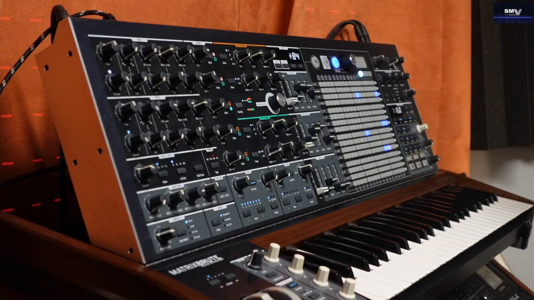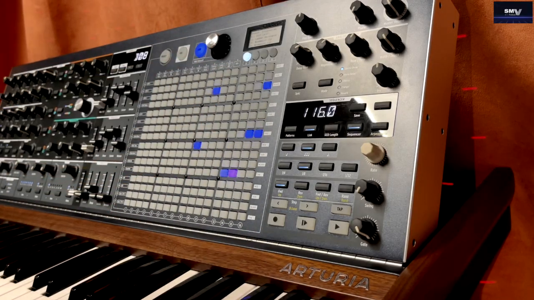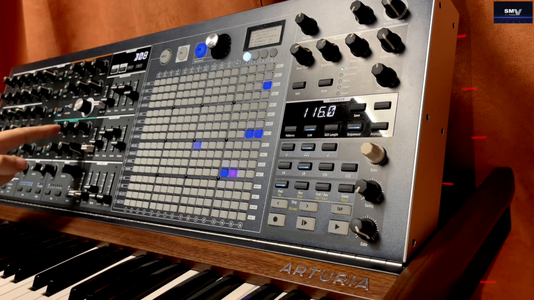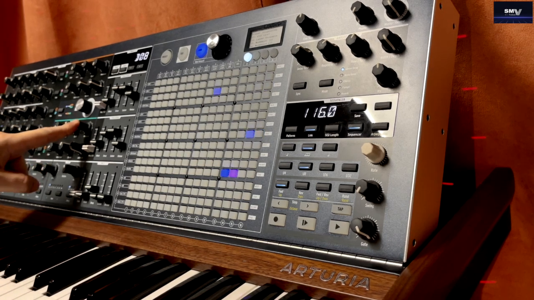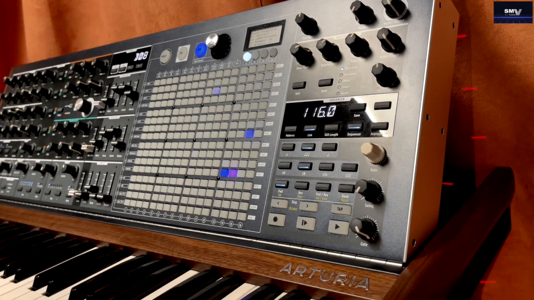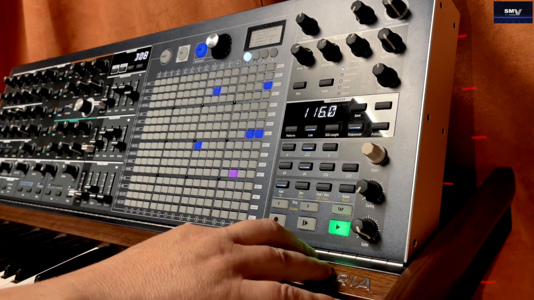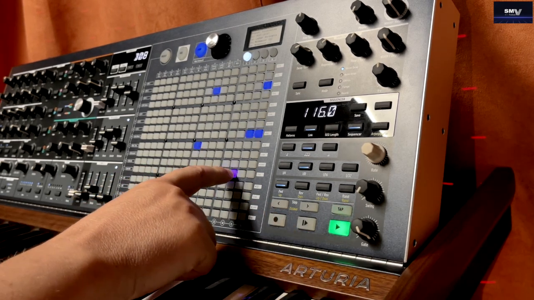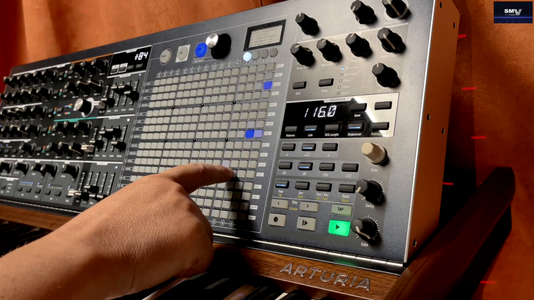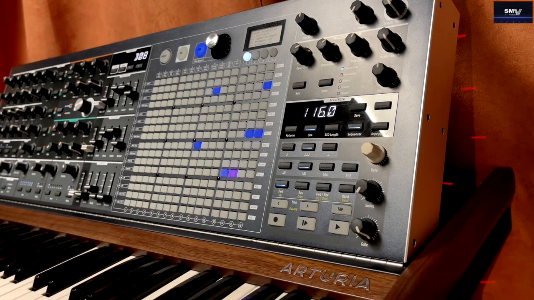Let's look here. This is again the step sequencer, which is modulating a little bit the resonance of the ladder filter. You will hear the difference. I again will show you just the bass. There is a difference, there is more bite.